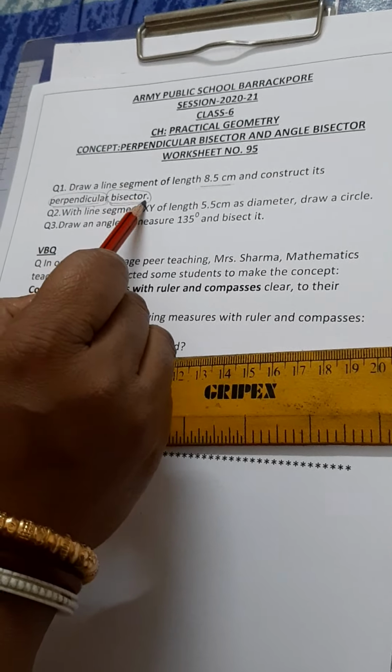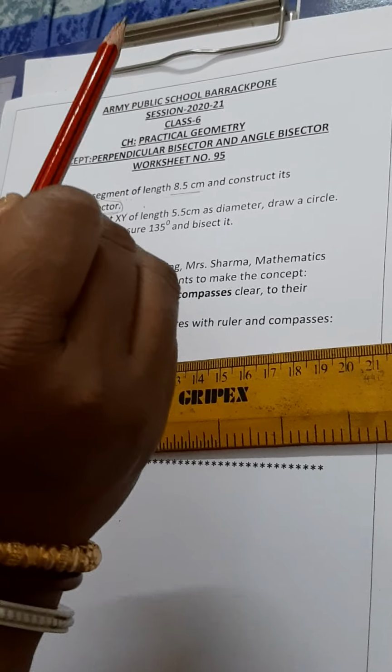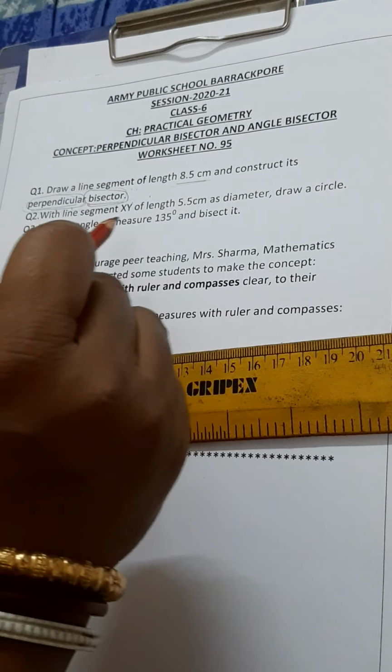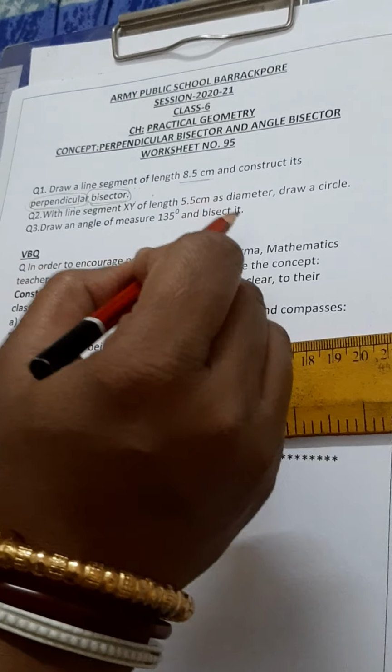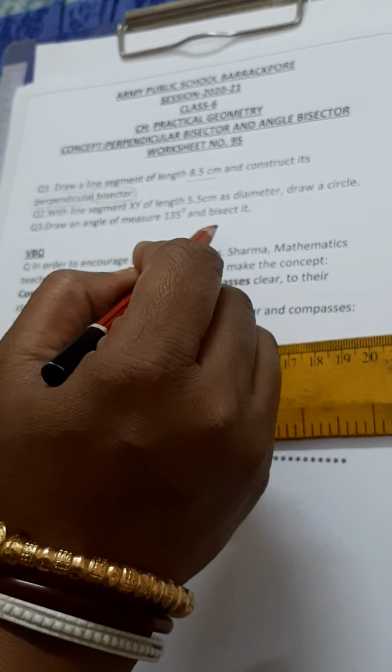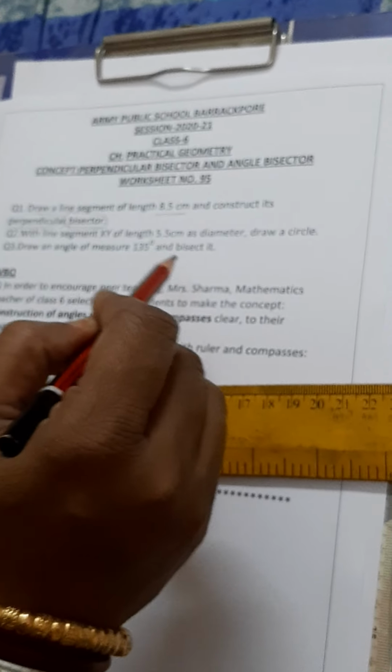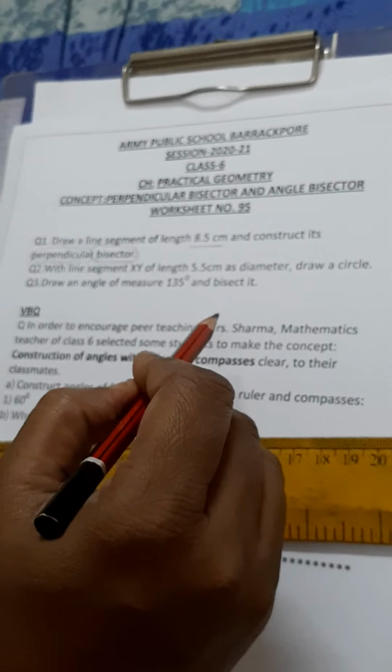So I repeat, the meaning of perpendicular bisector means we have to draw a line to a given line segment such that it is making a 90-degree angle with the given line segment, as well as it is bisecting it. That means it is dividing the line segment into two equal parts.